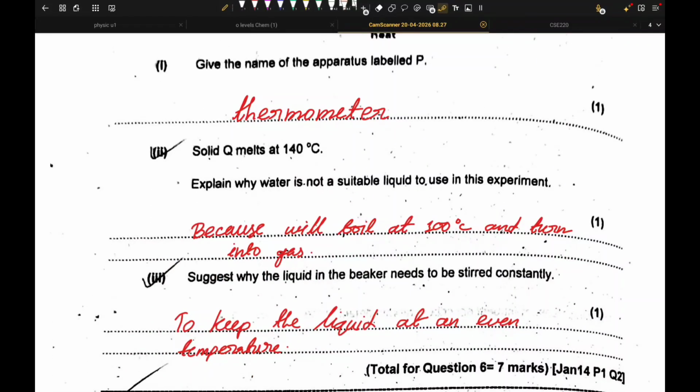Solid Q melts at 140 degrees Celsius. Explain why water is not a suitable liquid to use in this experiment. Now, when something is melting at 140 degrees, which is way greater than 100 degrees, if I use a solution with a 100 degrees boiling point, the solution will boil and evaporate away before the solid melts.